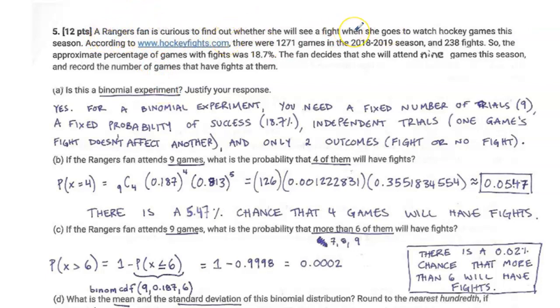We're trying to figure out whether she'll see a fight when she goes to watch a hockey game. According to hockeyfights.com, which is a real website that I actually did visit, 1,271 games, 238 fights. The probability then is approximately 18.7% of seeing a fight at a game. This is ignoring the idea that some games have multiple fights. We're trying to get an accepted value for the population parameter for proportion of games.